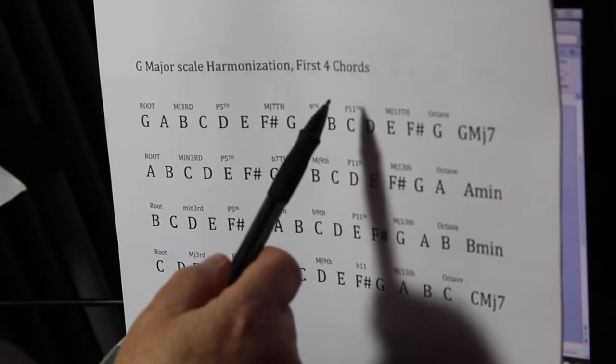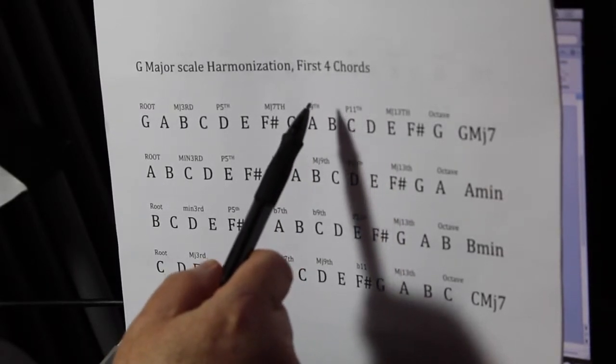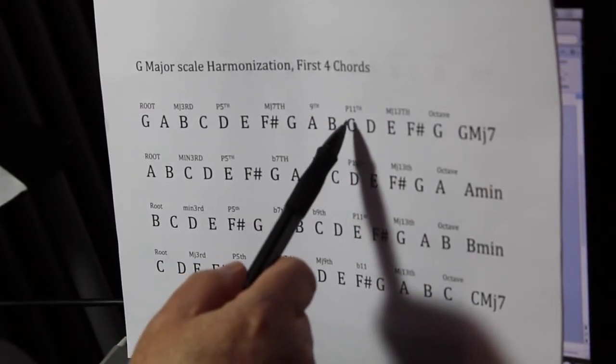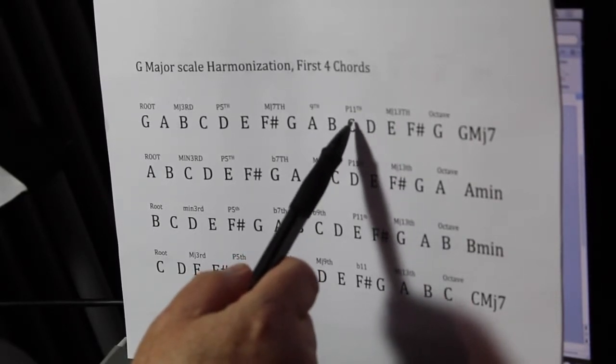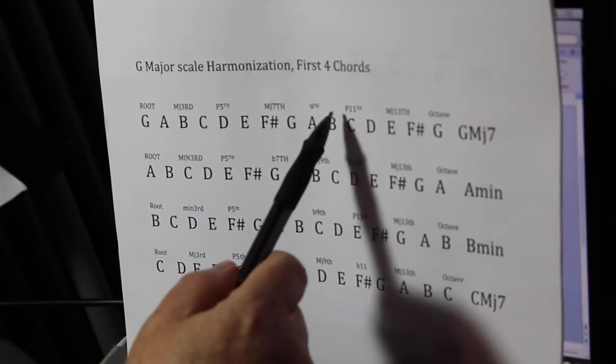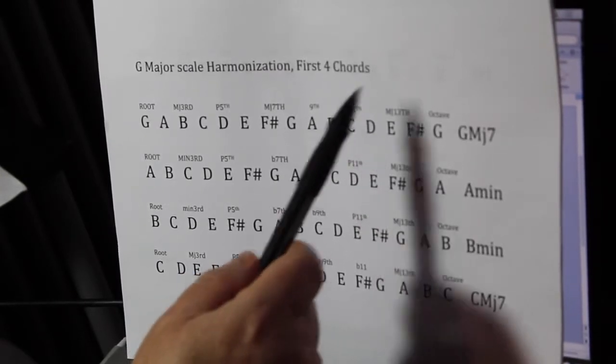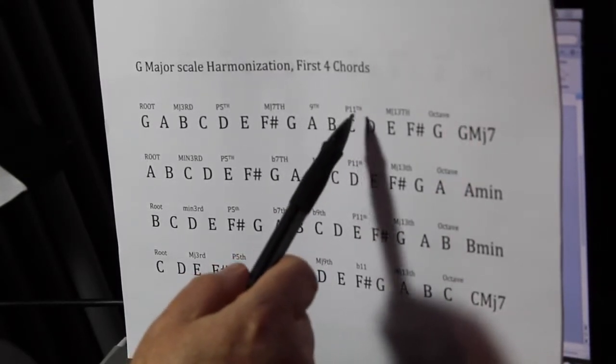The 11th is called a suspension in classical when it acts a certain way. We won't cover that anytime soon. But in jazz or rock, it adds a sense of floating. That's the best thing I can tell you right now.